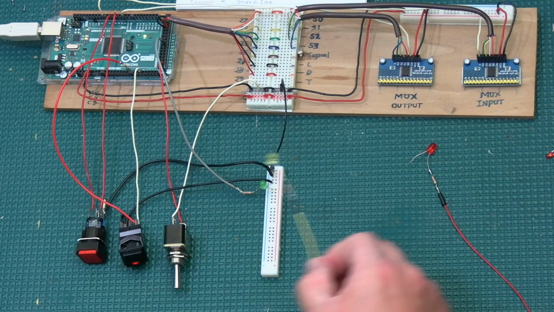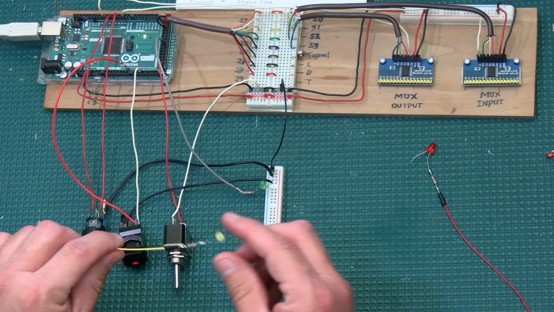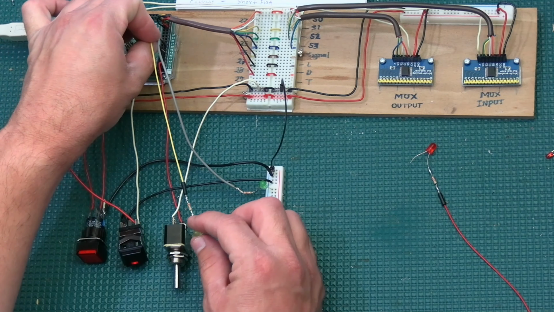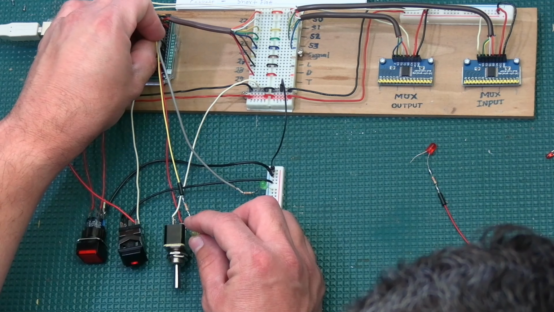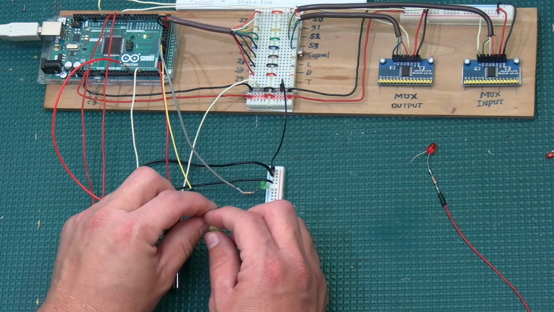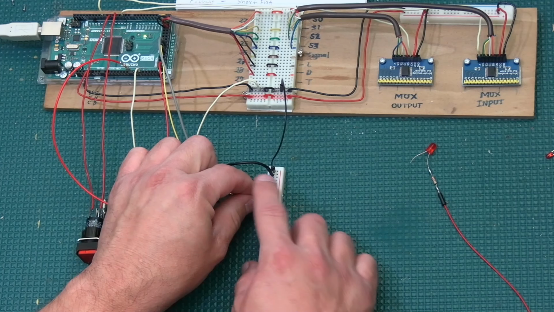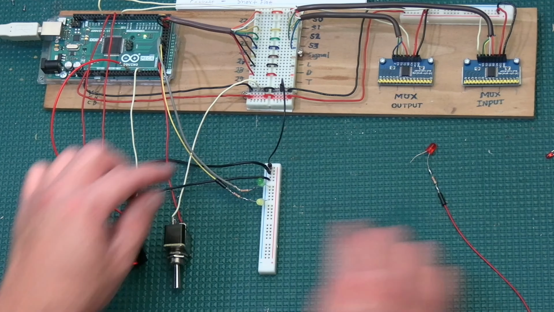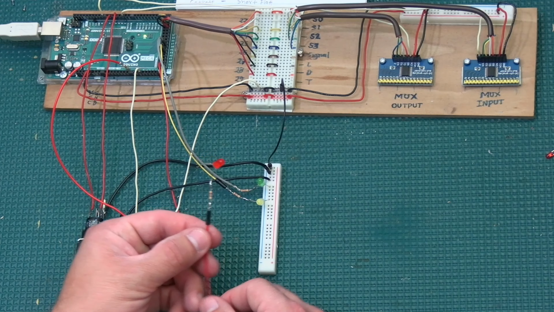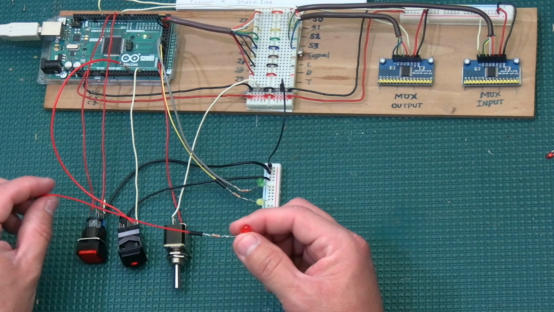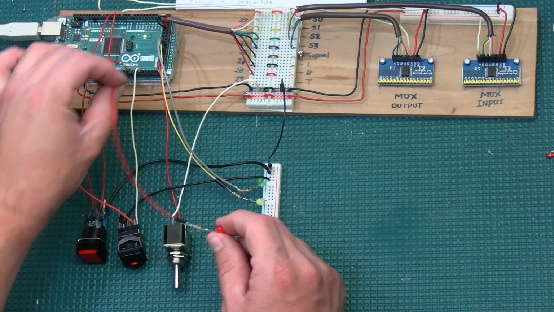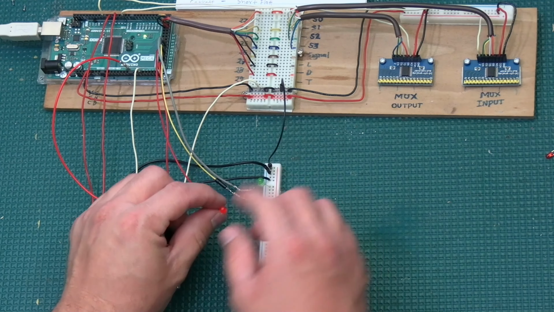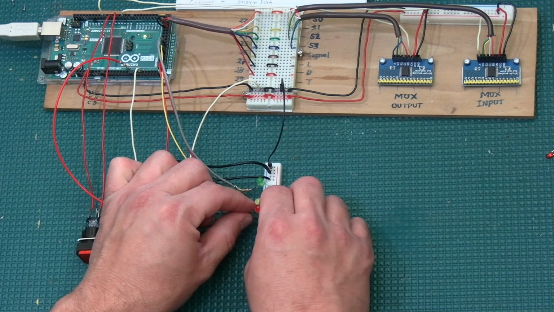Now the yellow one is going to be the autopilot warning light. That's going to be on number 45. So that'll be right there, right next to that other one. And then I'll just put the ground somewhere in here. Okay, and then the red one finally, that's going to be for the auto brake disarmed. So that's going to be on number 49. So basically I'm skipping one and then using the next one.